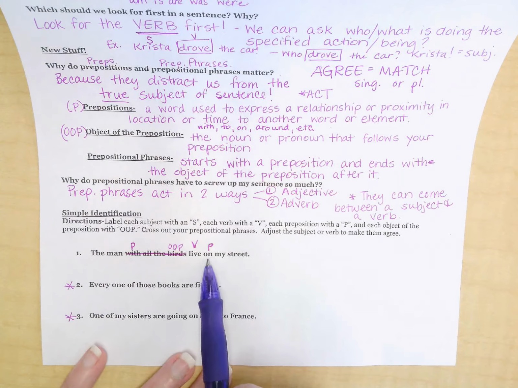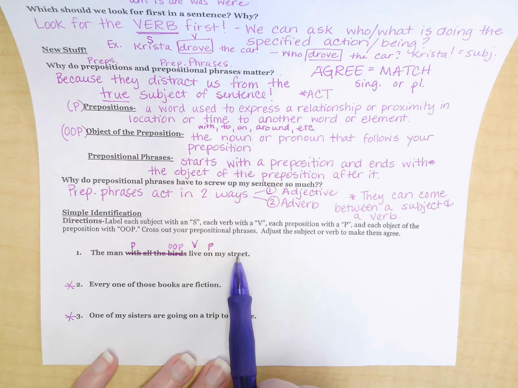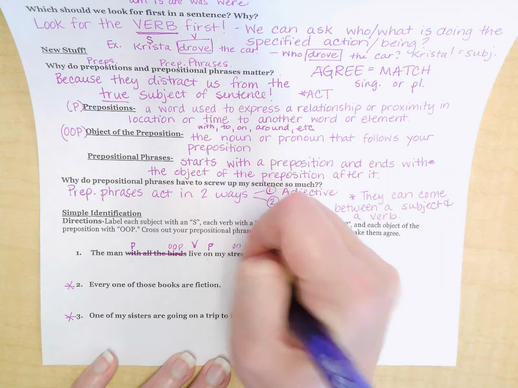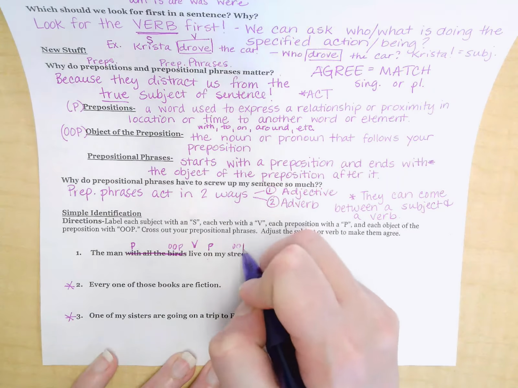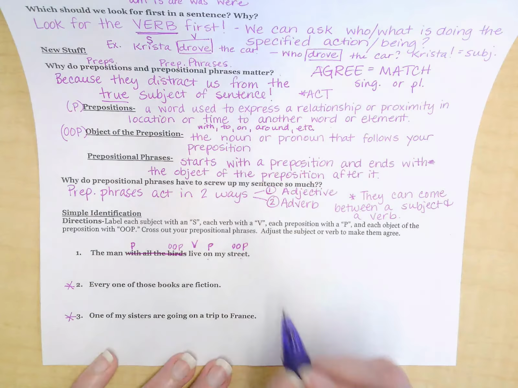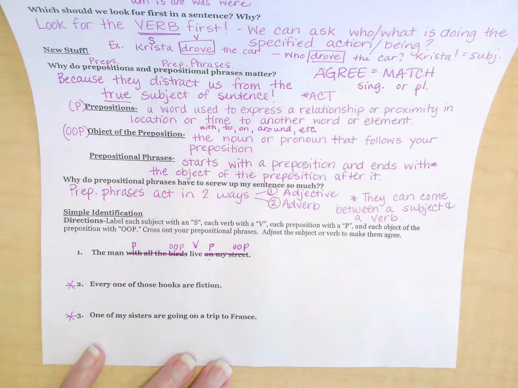Now I know I have the preposition on that starts a prepositional phrase. I've got to find my object of the preposition to find out where it ends. So that's the next noun that comes after it. So I have street. So I'm going to label that object of the preposition. My pen will work. There we go. So beginning, end. Cross it out. I don't need it. I don't want that to even confuse me, even though I know it comes after my verb.